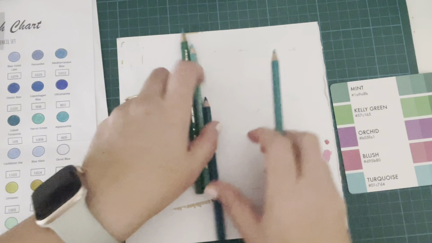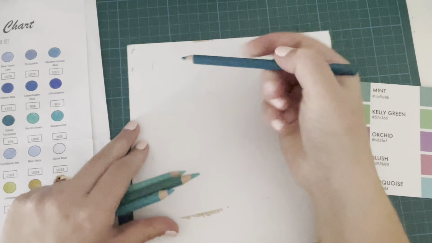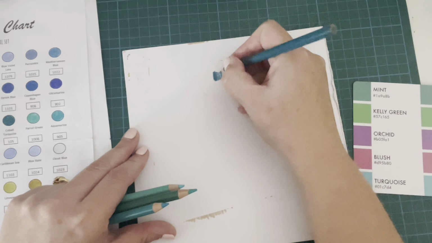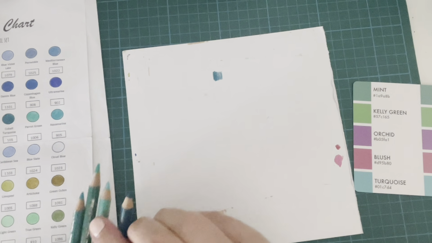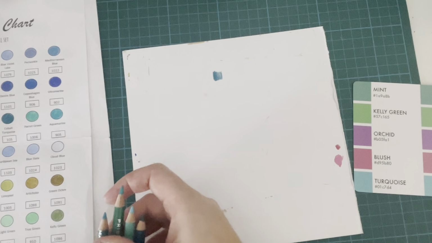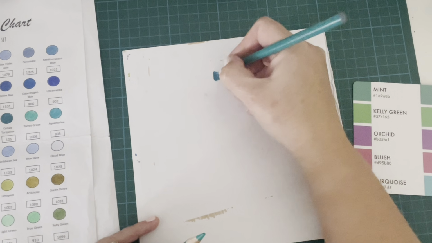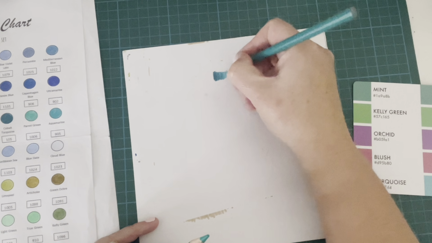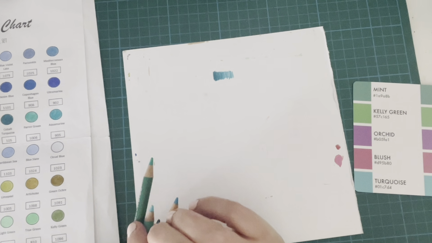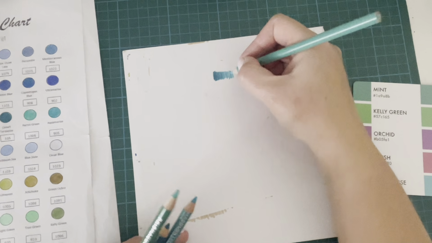So Cobalt Turquoise, I struggle to say that, would be the darkest shade. I haven't really sharpened these pencils, but it's okay for what I'm doing. Then I'd probably go in with Aquamarine as my mid shade, and then maybe a light aqua.